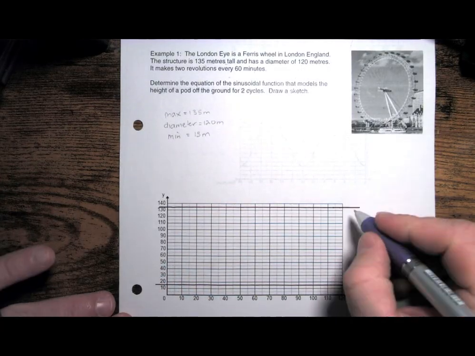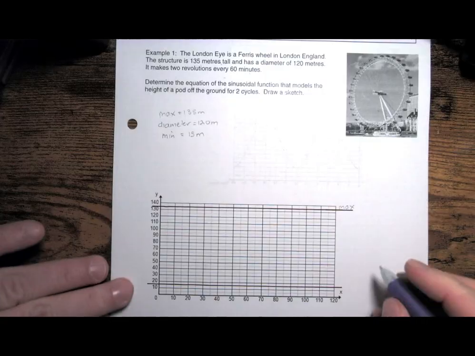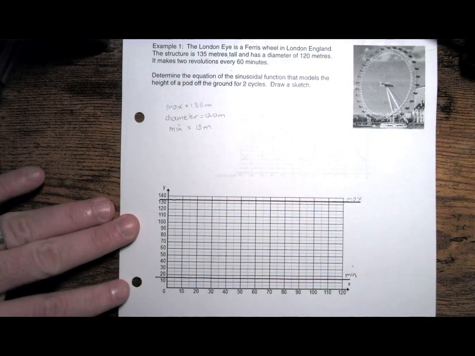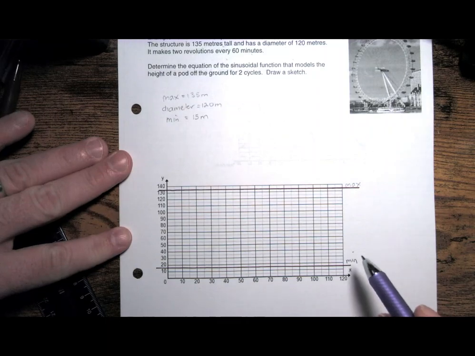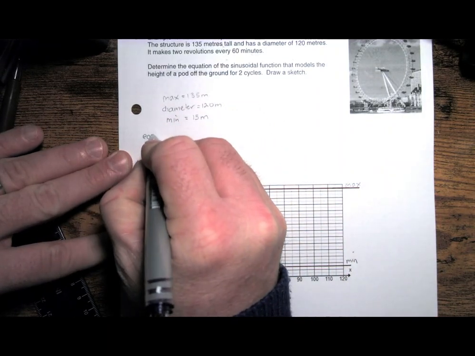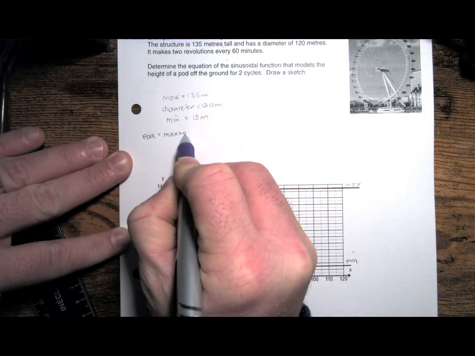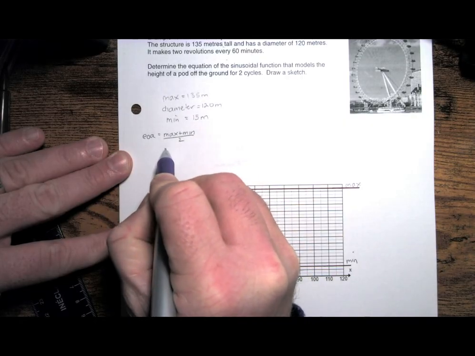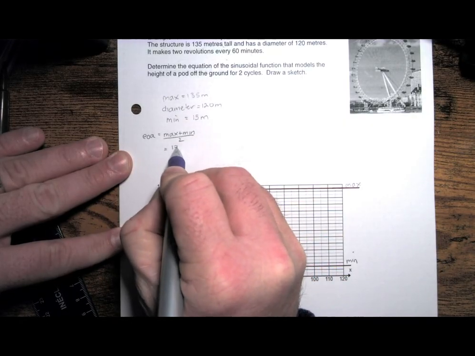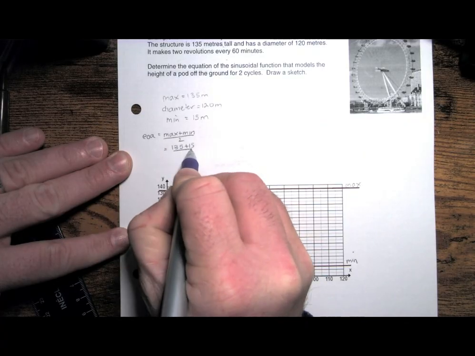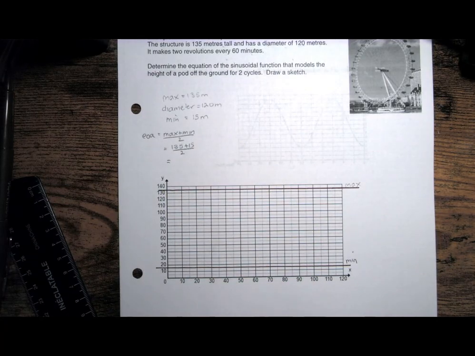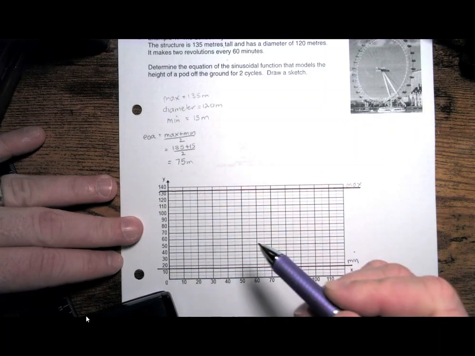All right, so we know where our max is. We know where our min is. And just like we had before, we need to find our equation of axis. Well, we know that our equation of axis is our max plus our min divided by 2. I can think of that as 135 plus 15 over 2, and we can find that answer as 75 meters.